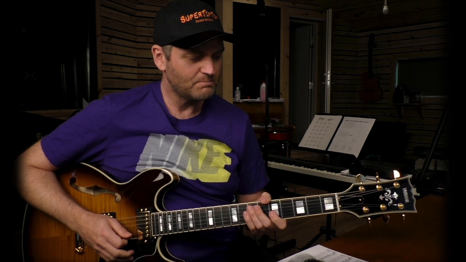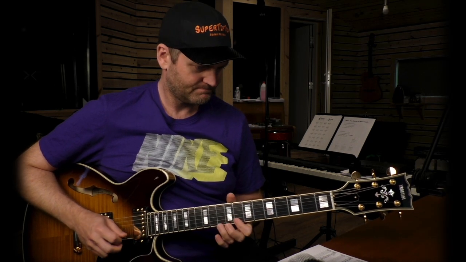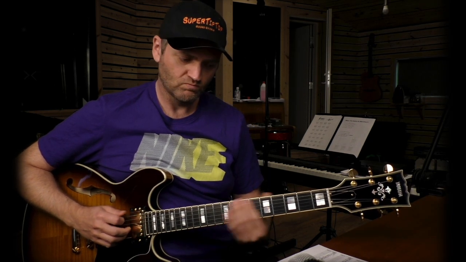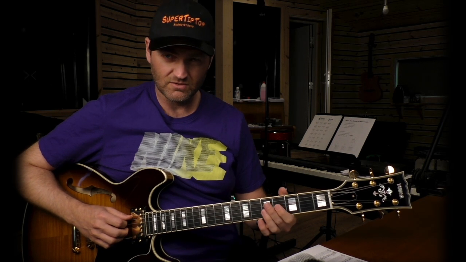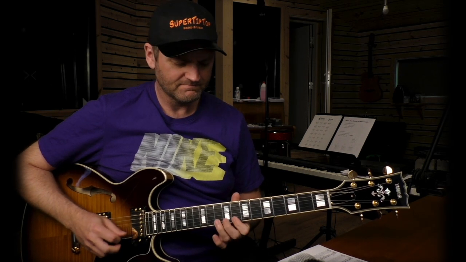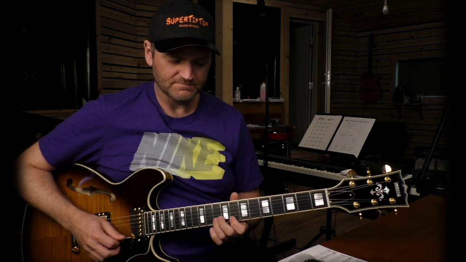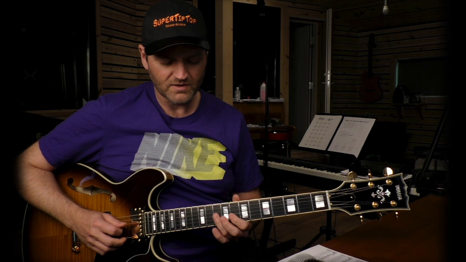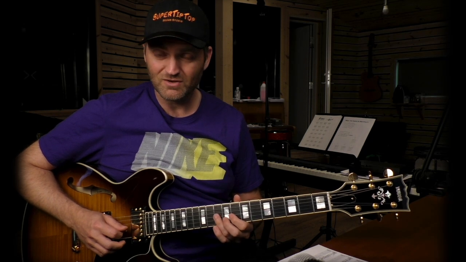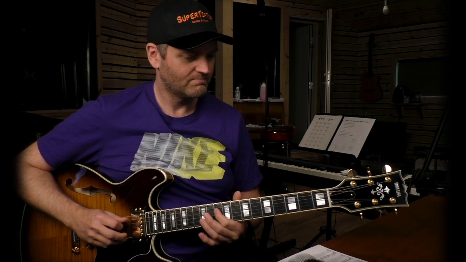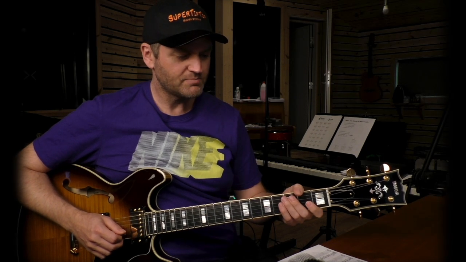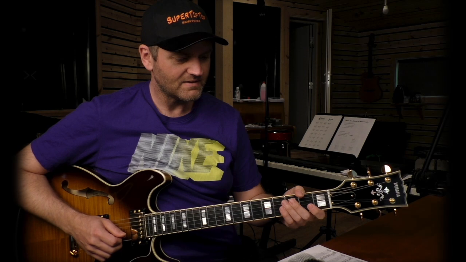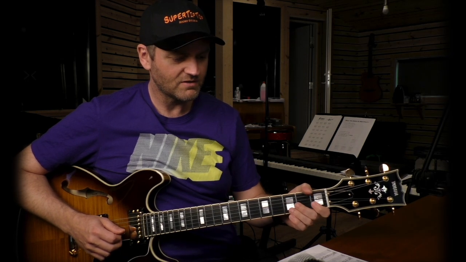Example 3B. Still on the chord of D7, right? A flat 5 resolving to a natural 5 and a flat 3rd resolving to the major 3rd. Next bar in example 3B, same thing down an octave.